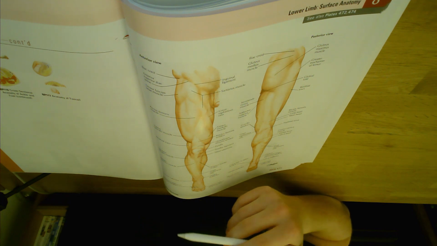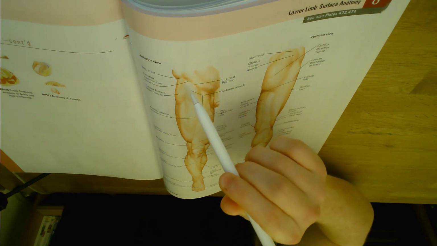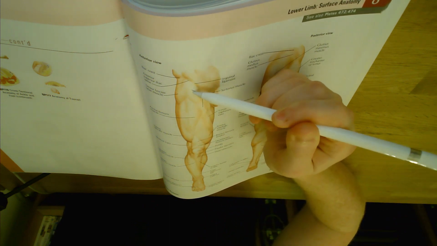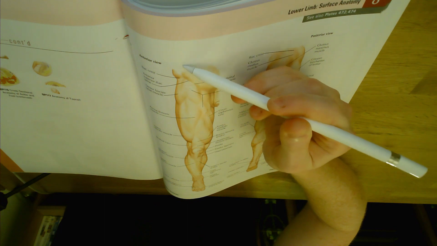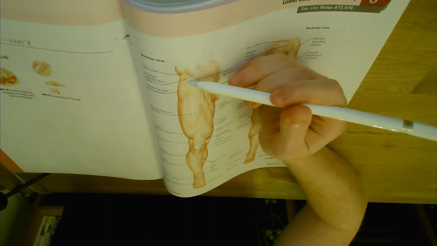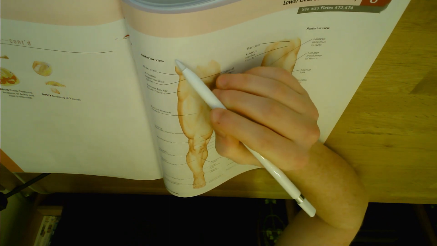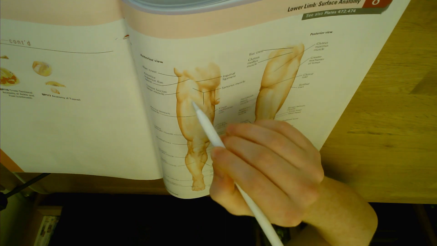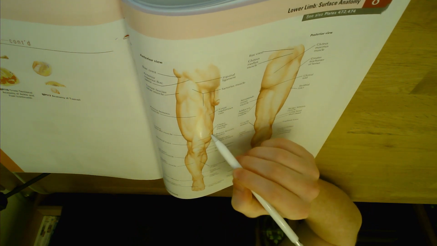But you get an idea of what they do, because the sartorius muscle originates somewhere up here. So it goes over the hip joint, and muscles that cross over these joints are the joints that they act on. So it originates somewhere up here, comes all the way down obliquely.